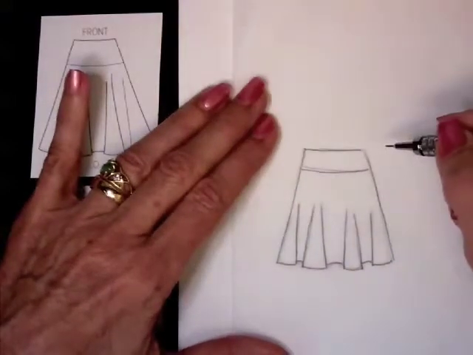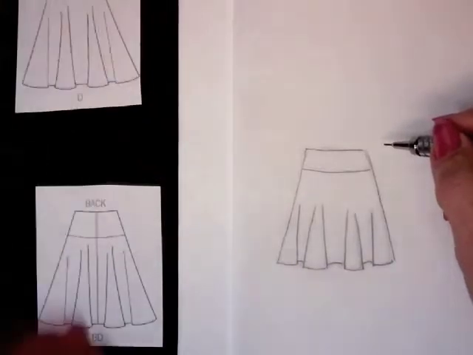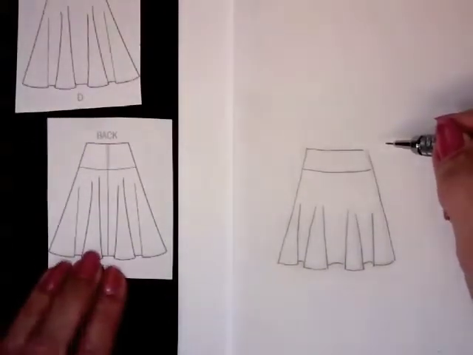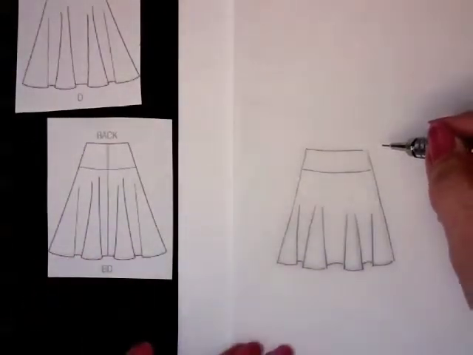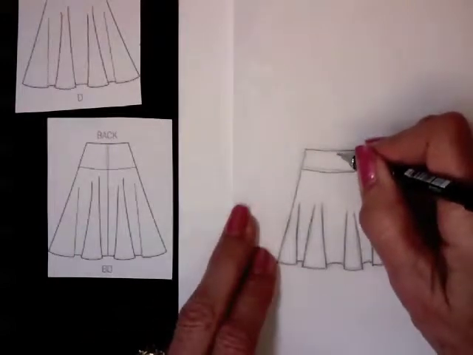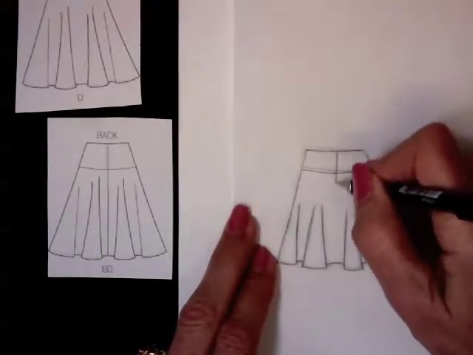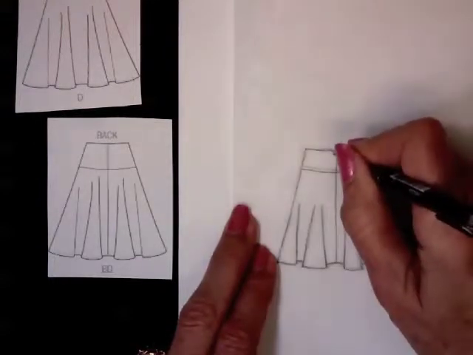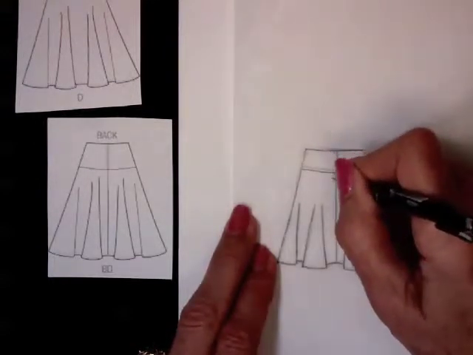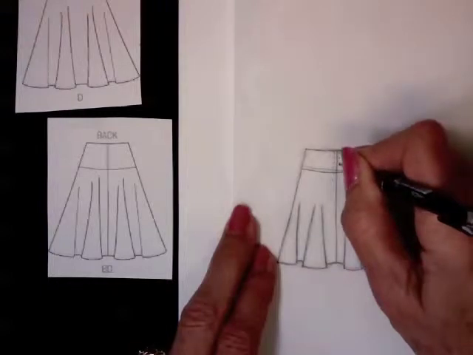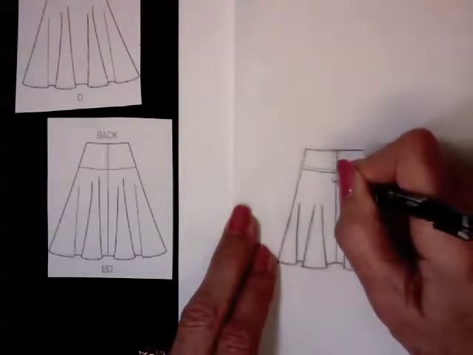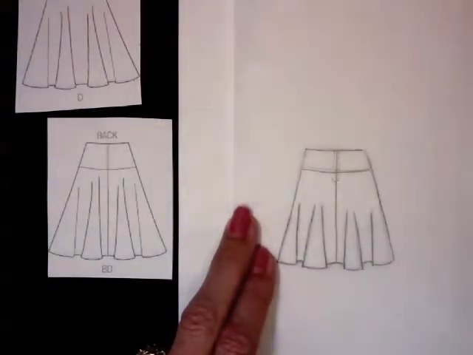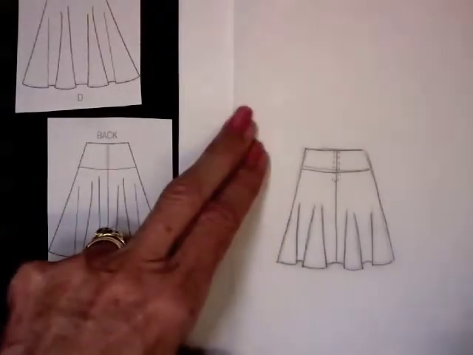Now, we have to have a way to get into it. If you look at my back view right here, you'll see that it's exactly the same as the front. The only difference is I've got a center back seam, which is going to go right here. And I'm going to indicate a little center back zipper. The way that I do that is I just make some little dashed lines as there is stitching on either side of my center line, and I've got a back.